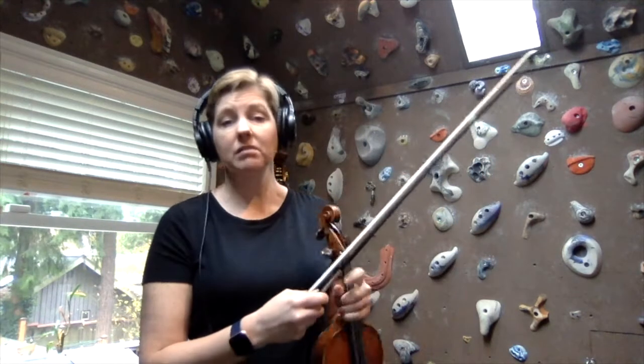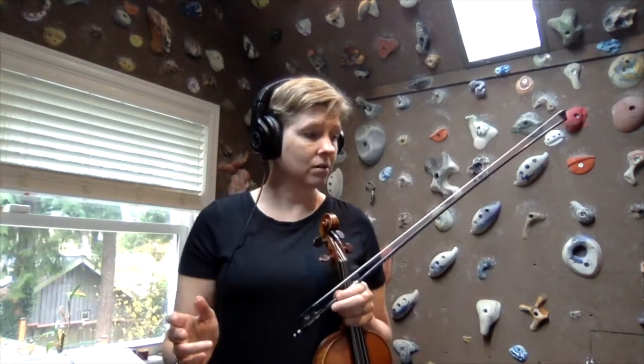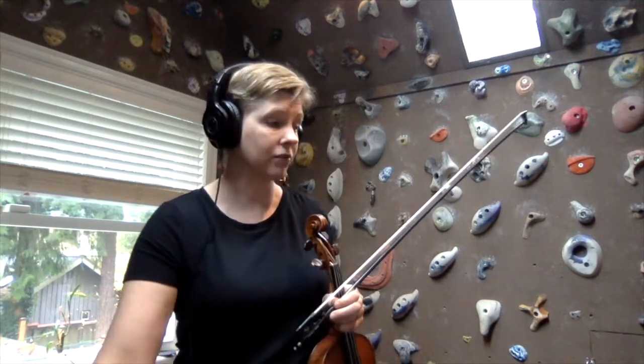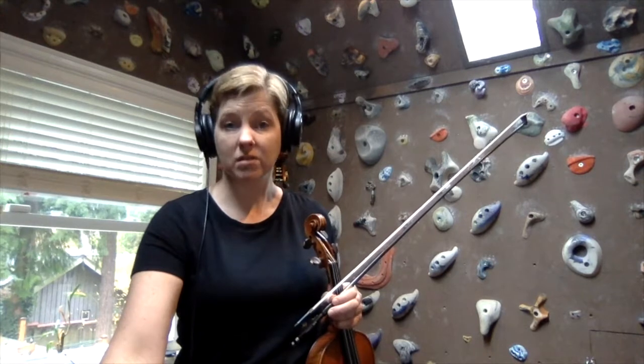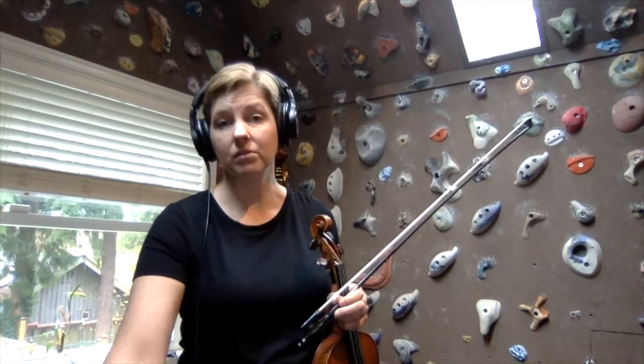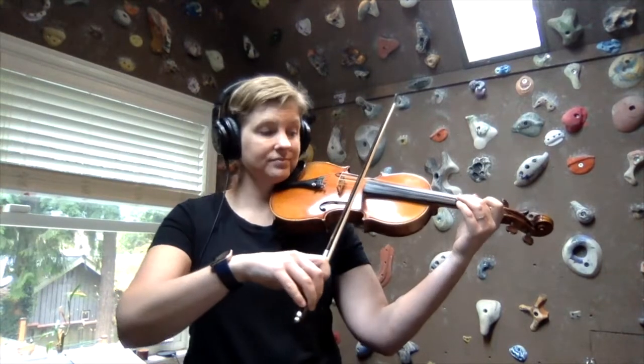Brings us to the last song on the page, Jolly Good Fellow, and this one features some hooks and some slurs. So watch carefully for whether or not there are staccato marks when you have a tie or a slur, and if so, that is a hook.